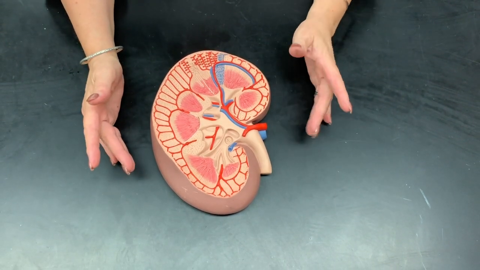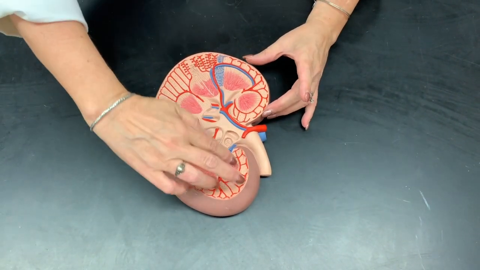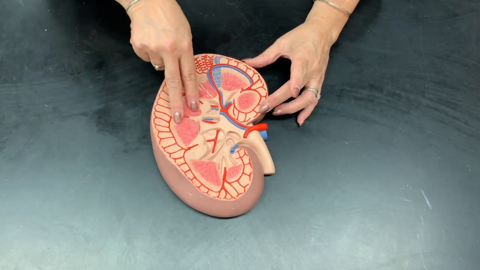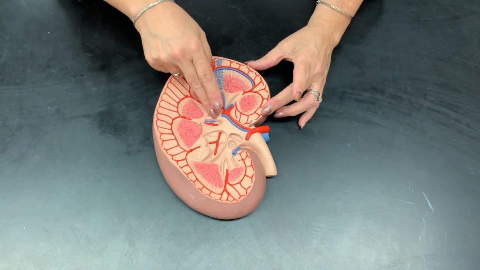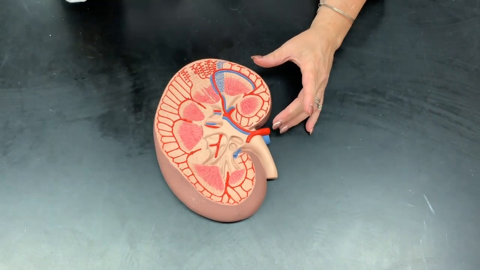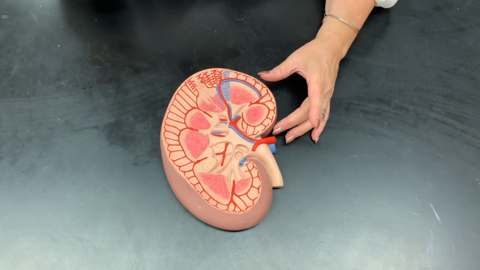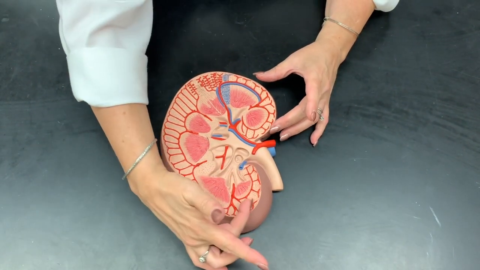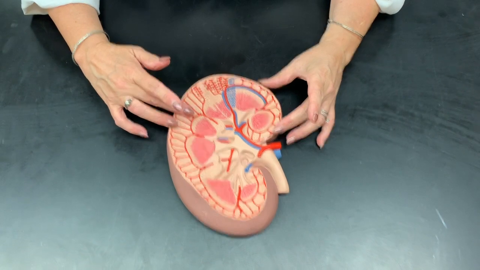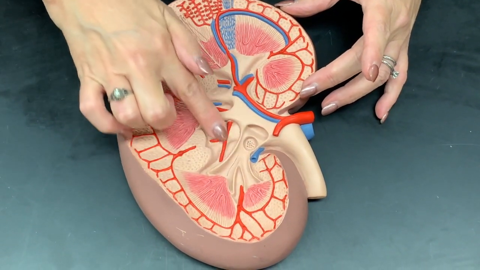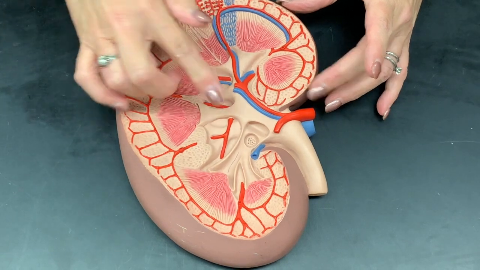The kidney is divided into three layers. We have an outer layer here, a middle layer here, and then an inner layer here. So if I ask the question which layer or region we are in, always pay attention to the question that's being asked. We have an outer layer, this is called the cortex. The middle layer is called the medulla, and the inner layer is called the renal pelvis.